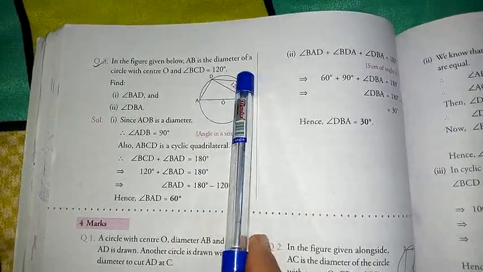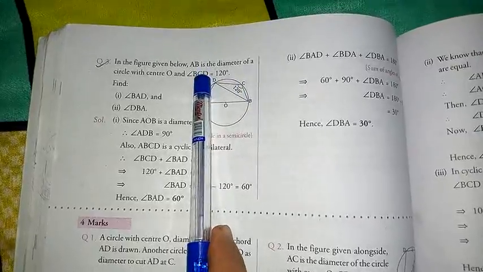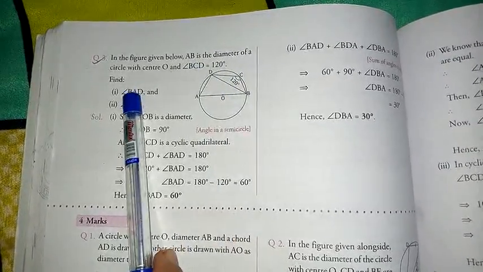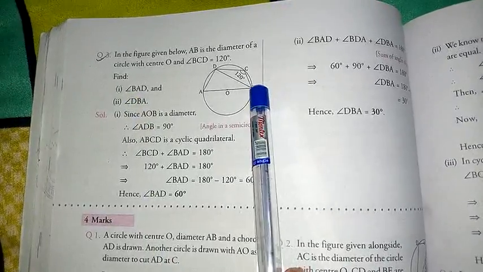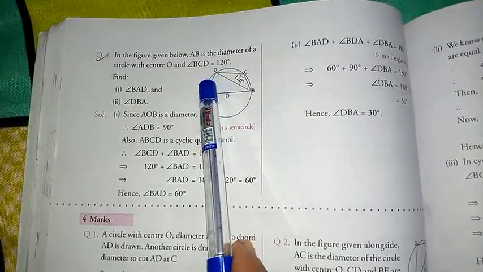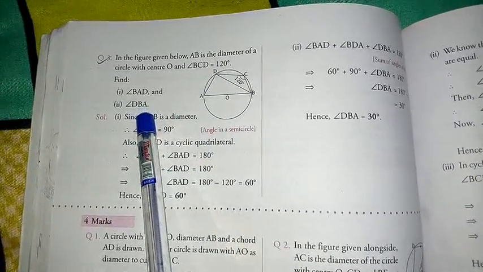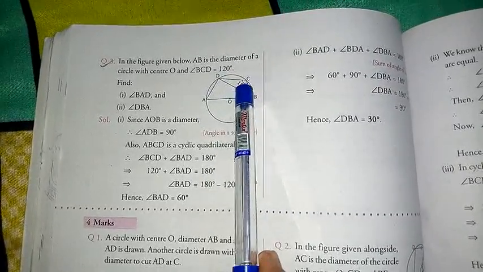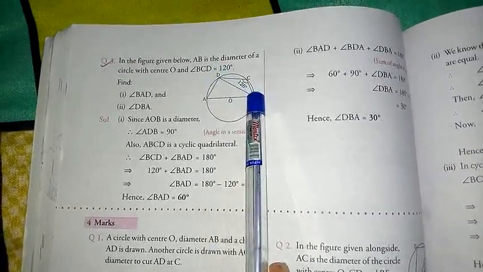AB is diameter, and O is the center also, and angle BCD. Here you can see BCD, that means angle C, at the middle it is C, it is 120 degrees. So this is 120 degrees. Now find angle BAD. BAD means you have to find angle A. Now angle DBA. So you have to find this angle B also, but the down portion, DBA.